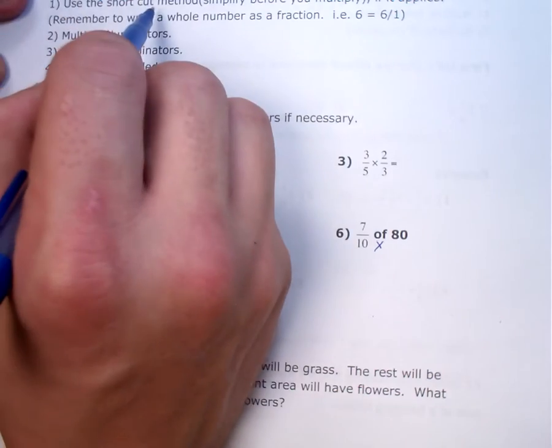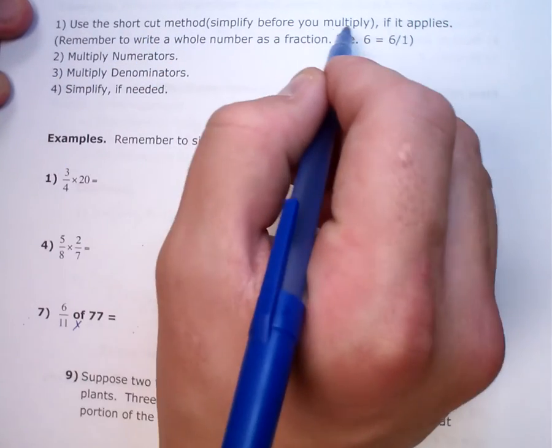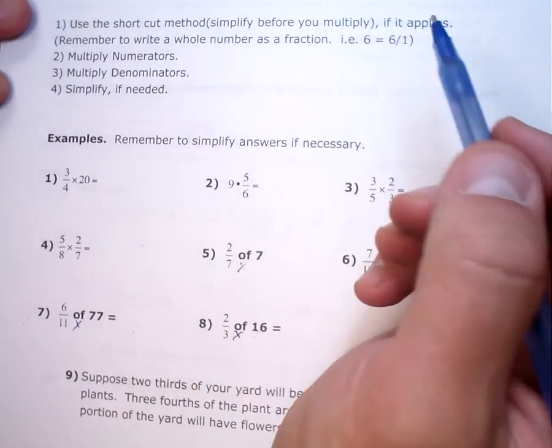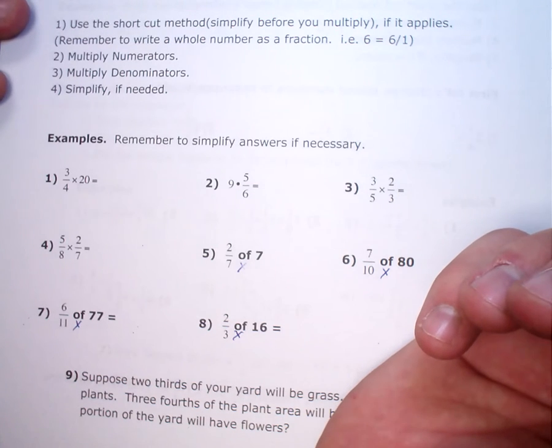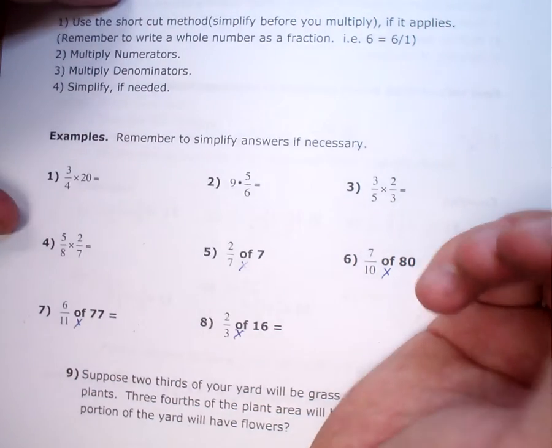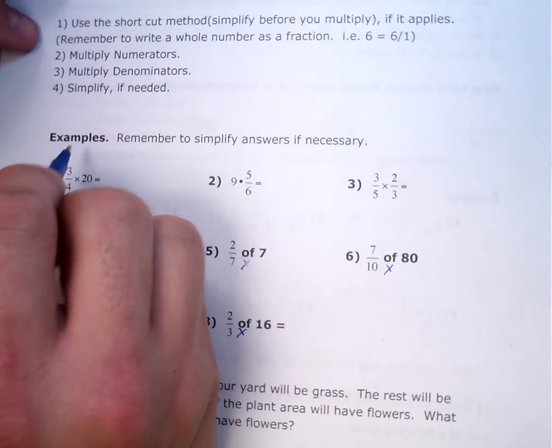Use the shortcut method. Simplify before you multiply if it applies. I will go ahead and show the first one being done with the shortcut method for those that are curious about it, but I'm not worried about everybody knowing it. I will go ahead and show it to you though. All right, right here it says use shortcut method.